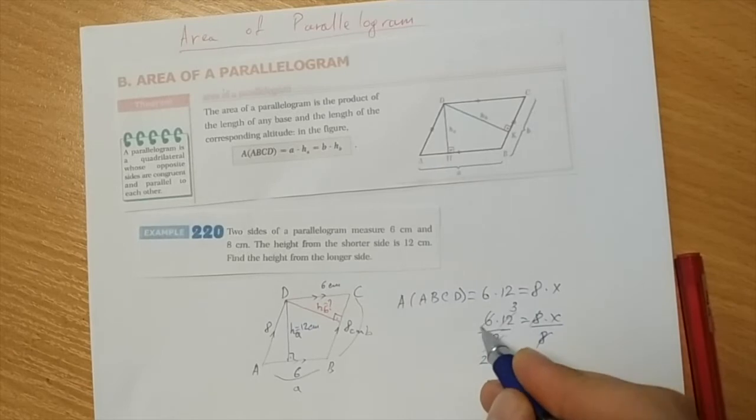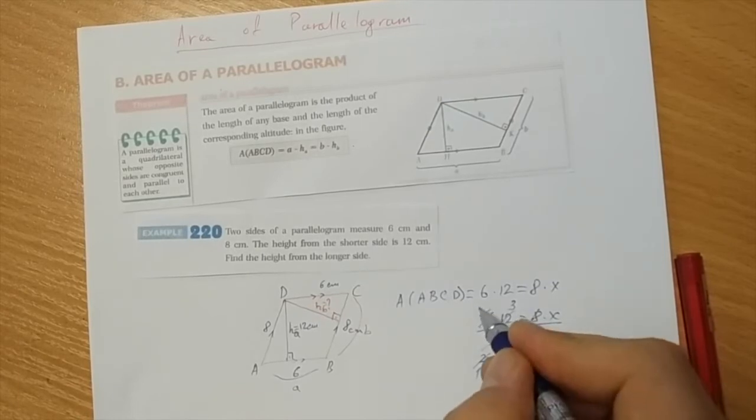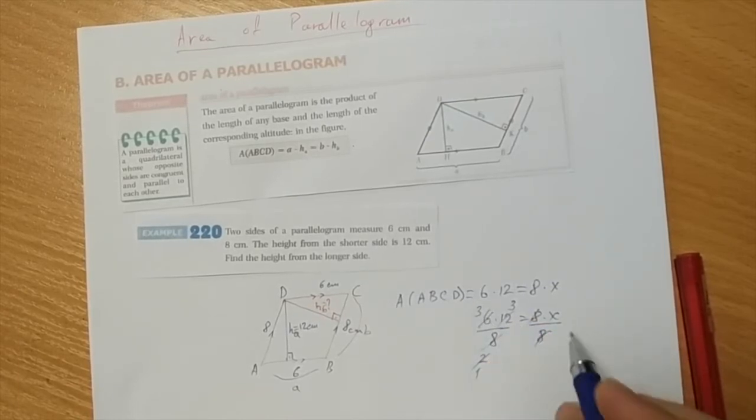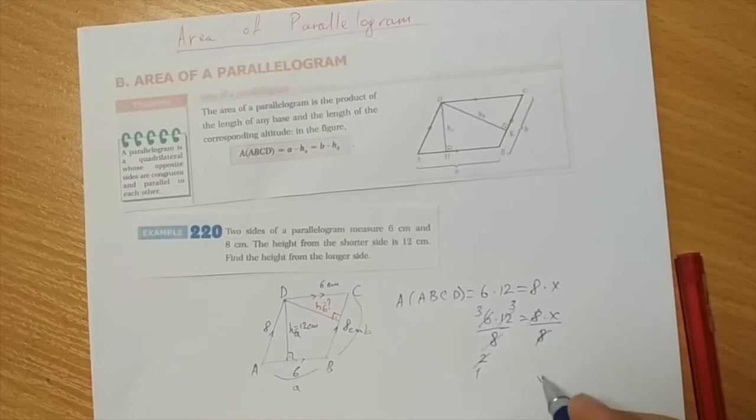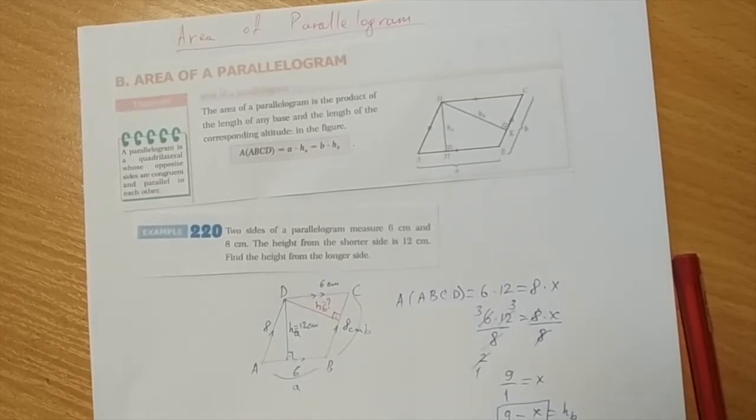And now 6 and 2 also cancel: we have 1 here, and if we divide 6 by 2, it will be 3. So we have here x, and 3 times 3 will be 9. Here we have 1, 9 divided by 1, x is equal to 9. So this one is height of B. We found the height, okay.